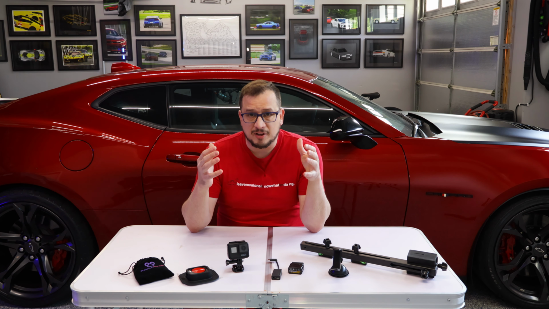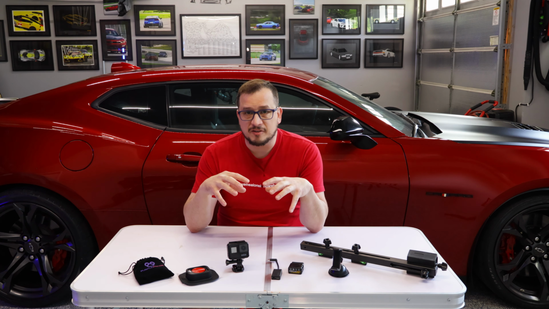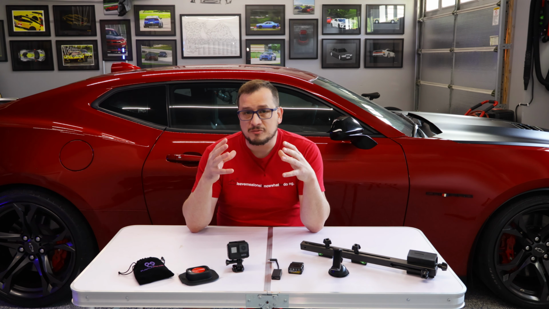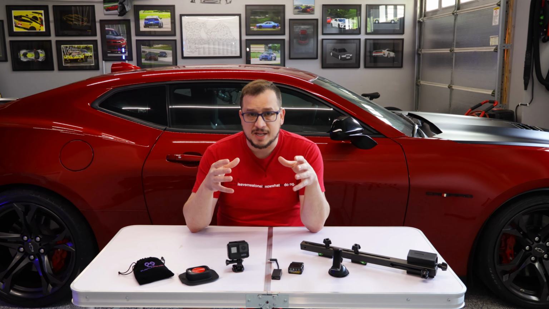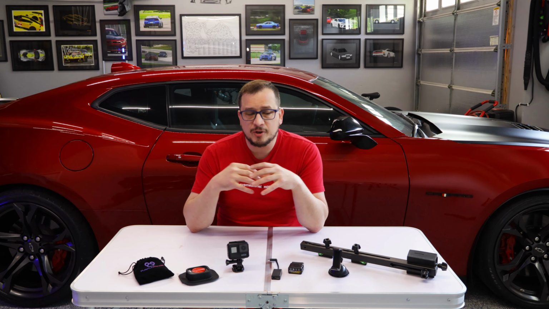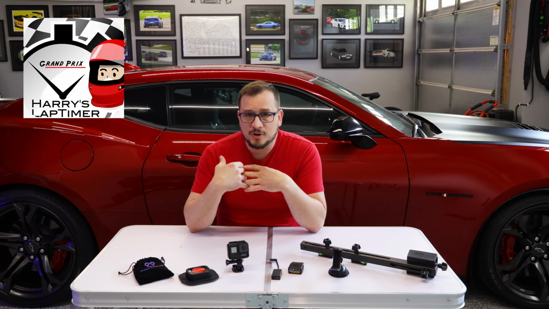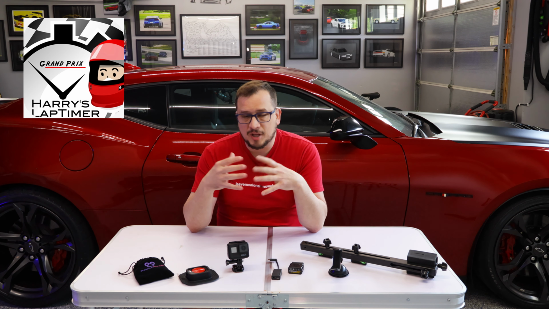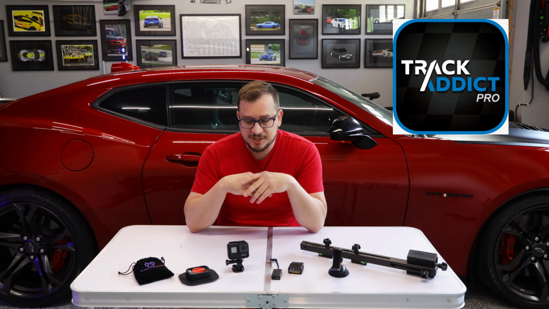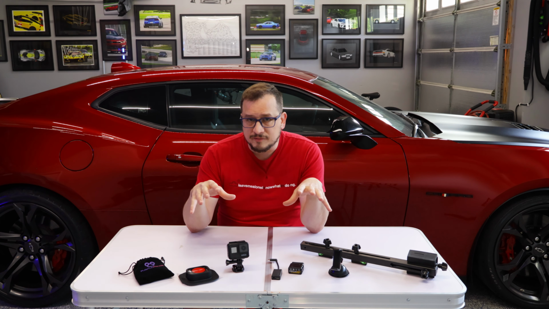But not every vehicle has that, and I want to make sure that I cover that for your application as well. Now, there are plenty of phone or tablet-based apps that will do that type of data overlay for you. I've used Harry's Lap Timer in the past. There are lots of other options that are out there that are app-based, and this applies to all of those apps.